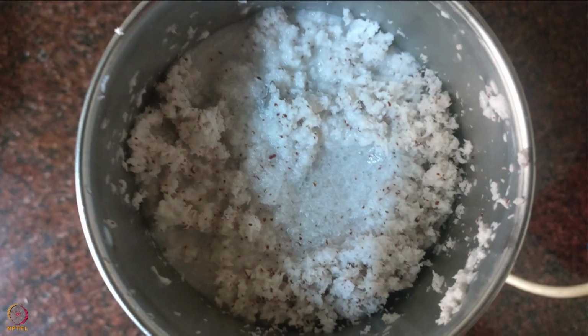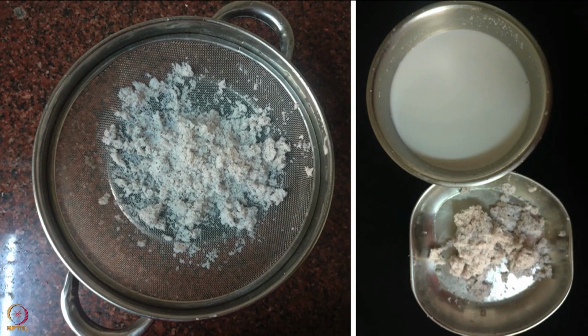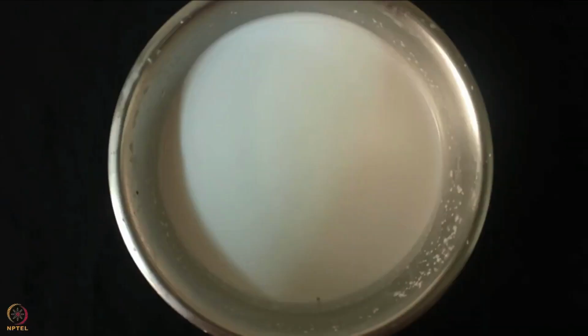Put back the coconut residue in the mixer. Add half cup of lukewarm water and grind it again. Strain it and collect the coconut milk for the second time. Repeat the procedure one more time. Keep the collected coconut milk aside for later use.